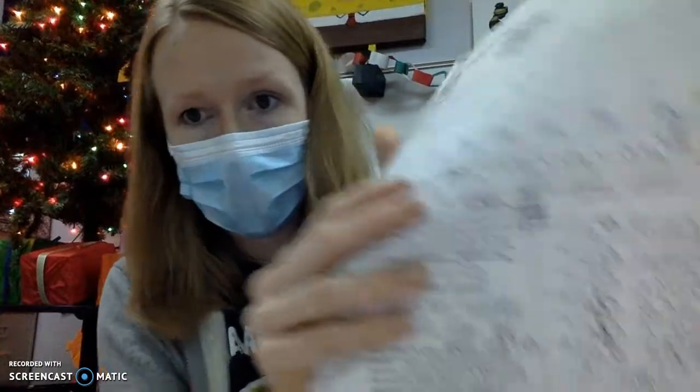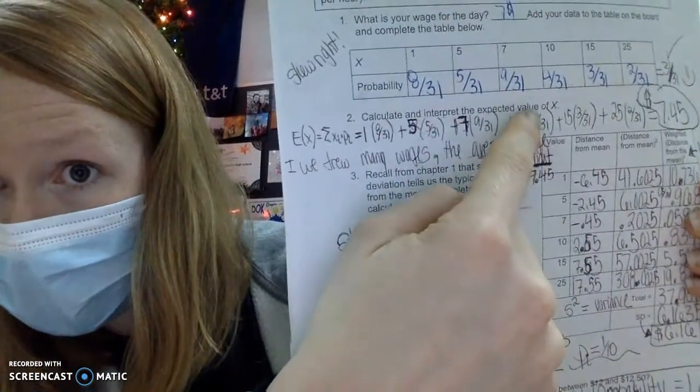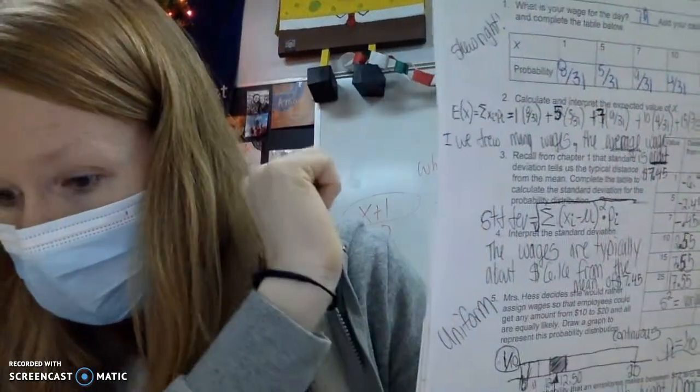So remember, you have to find the differences between x and the mean, you square them, and then you multiply them by their probabilities, and then you add them up. I would strongly suggest just doing the table again. So like writing a table out like this. So from 6.1 day 2, this is a great practice. Expected value, find your standard deviation, right?